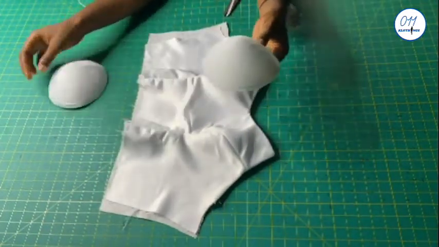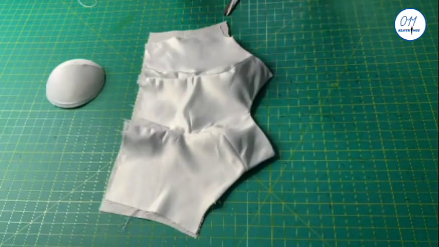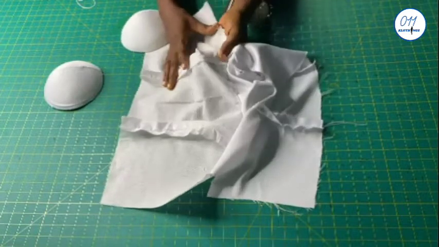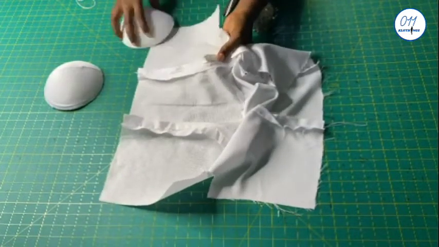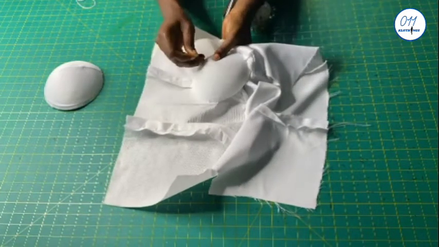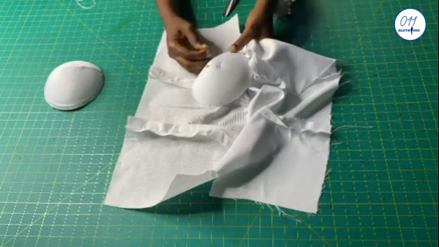I will now fix the cup to the lining. But first, I will locate the bust point on the bustier, and then I will match it up with the bust point of the breast cup. I will pin in place first.